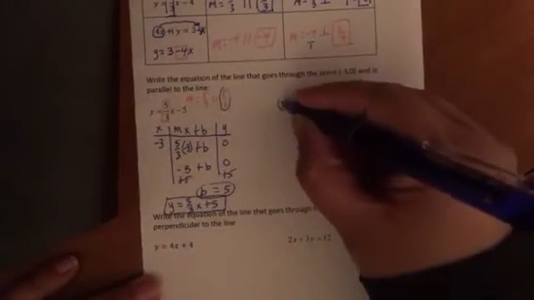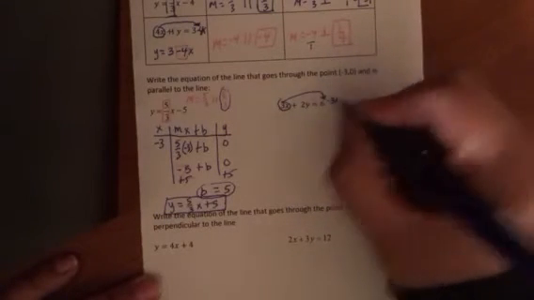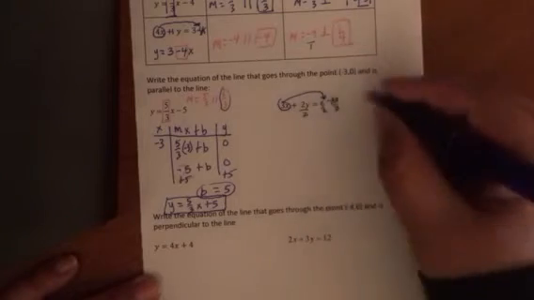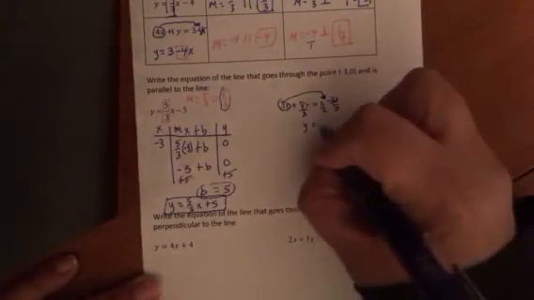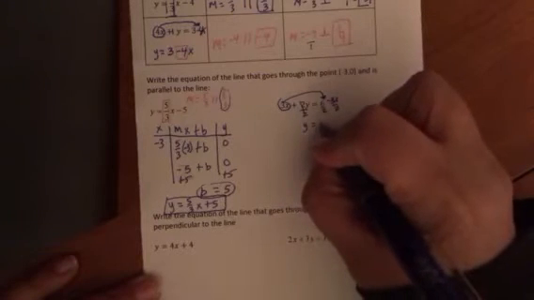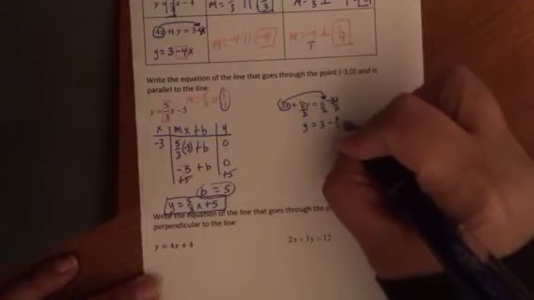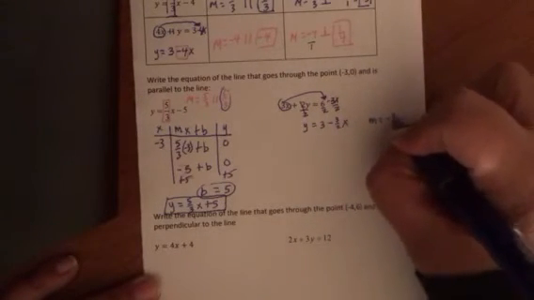Got to get in slope-intercept form. So move the x, change the sign, divide by the number in front of the y. Don't forget to simplify. So 6 divided by 2 is 3. 3 halves does not reduce. So I know my slope is equal to -3 halves.